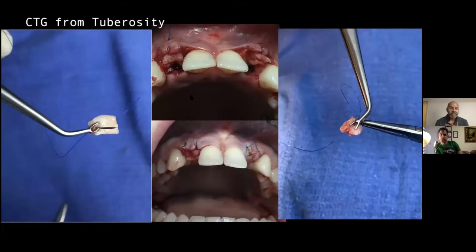And I'm a big fan of tuberosities in this anterior area, because I've seen cases that I've done 10 years later, and teeth look great, but my soft tissue volume was not where I thought it could be or where it should be. So I developed my little technique here utilizing tuberosity grafts.